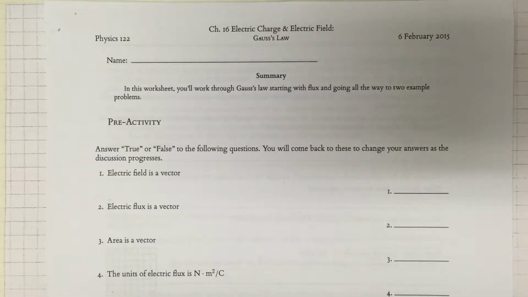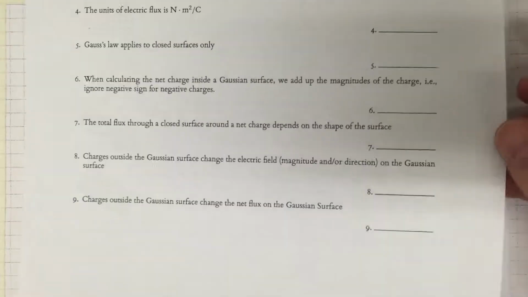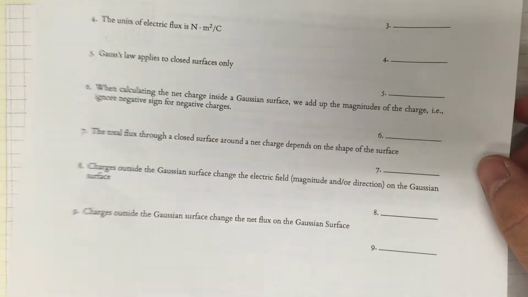All right, in this video, I'm going to go over discussion activity Gauss's law. Now, I'm going to skip over the pre-activity sheet, and we'll talk more about this at the end.